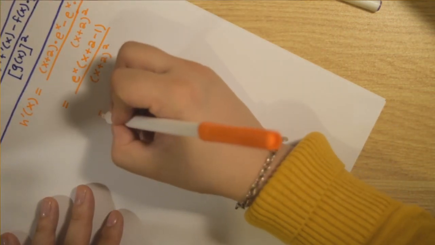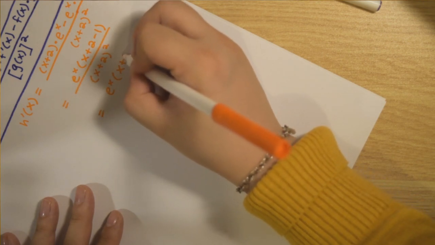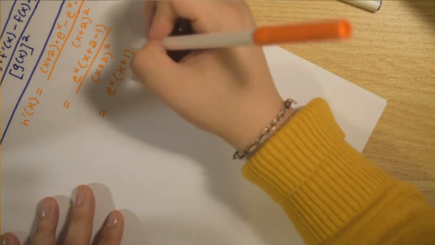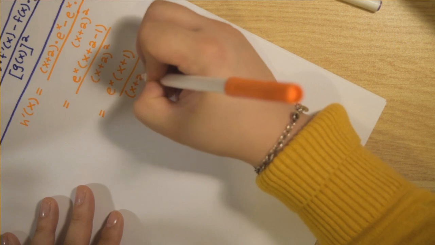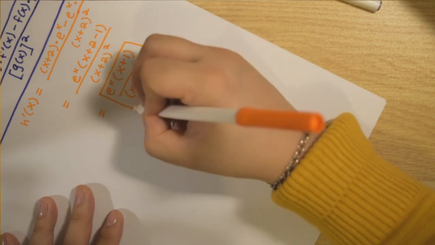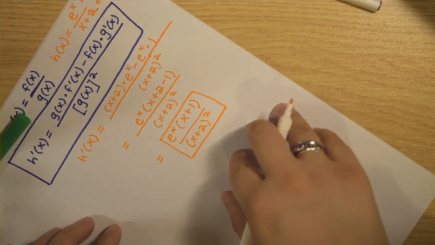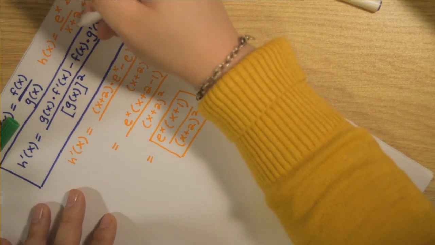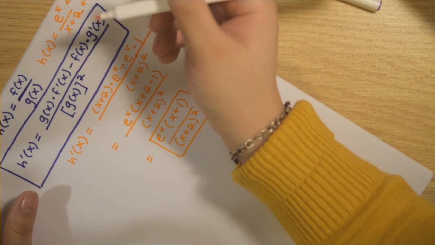And then e to the x times x plus 1. 2 minus 1 is 1. Very good. Divided by x plus 2 squared. And that is our derivative. Good. So as long as we have this form, we can just plug in each of these pieces and we are good to go.